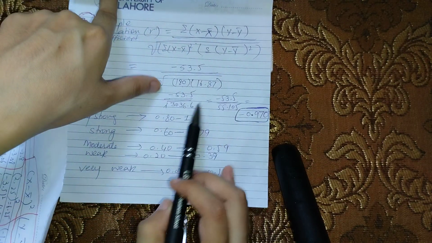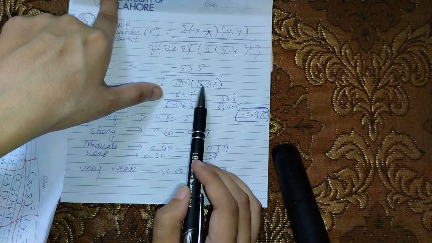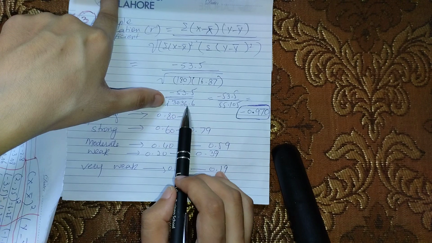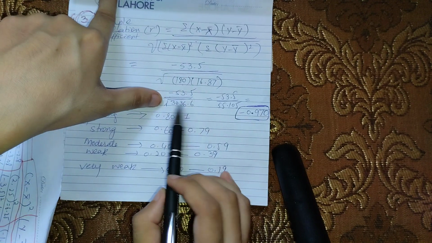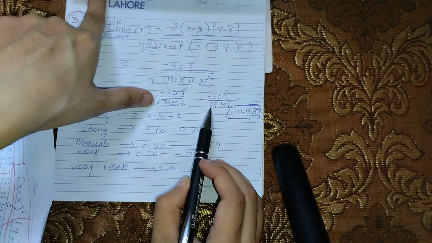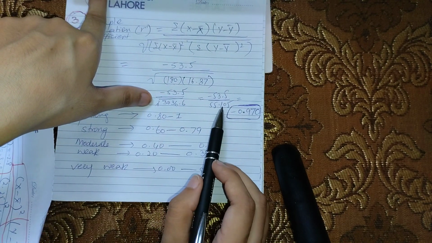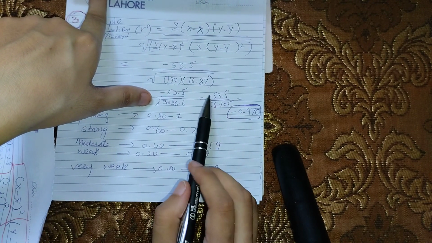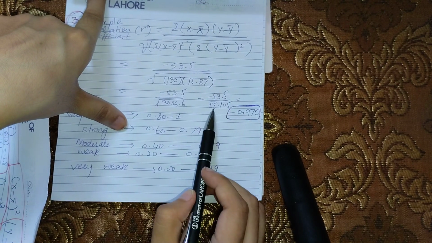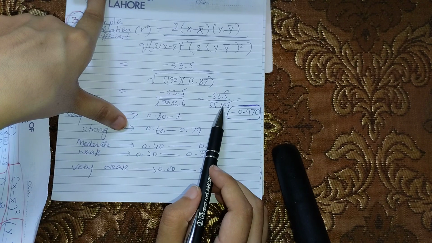Then you will calculate, after multiplying 180 with 16.87, it becomes 3036.6, and the square root of 3036.6 becomes 55.105. Then I will divide minus 53.5 by 55.105.